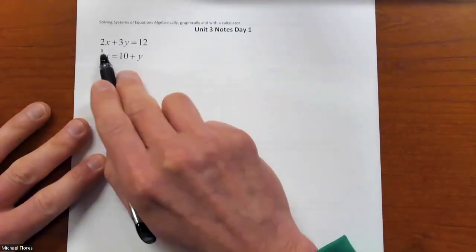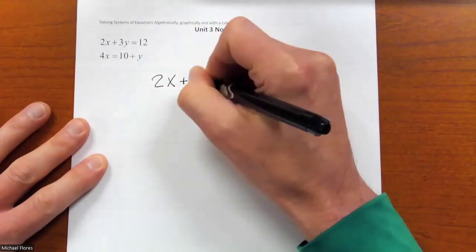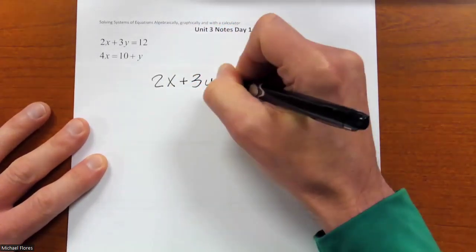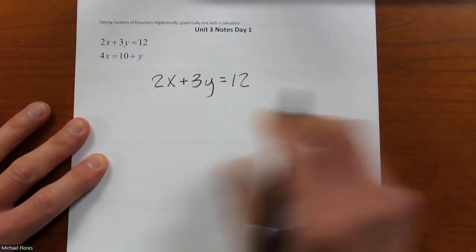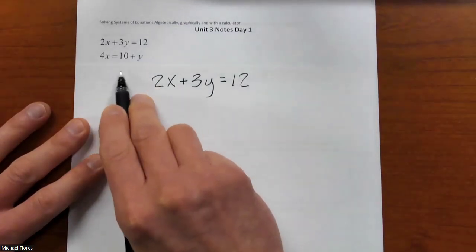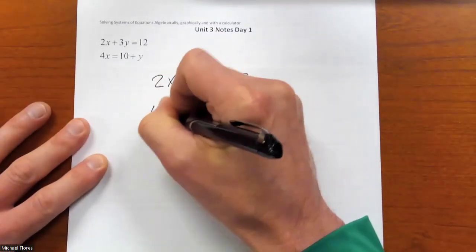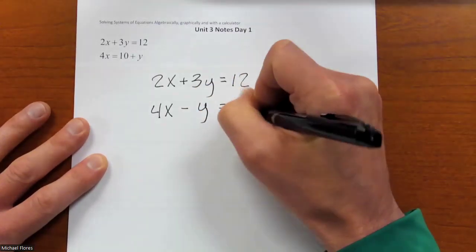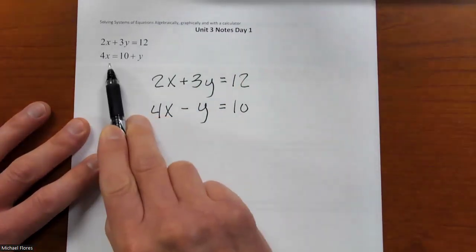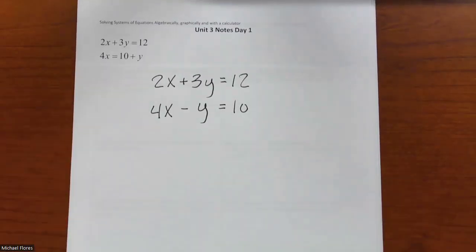I'm going to copy down this top system first. Well, 2x plus 3y equals 12. And now I'm going to subtract y and bring it over there. I'm not going to write it down on paper, but hopefully you know what's going on. Okay, once again, subtracted y, moved it over here to 4x. That now makes it negative. Okay, now we can use elimination.